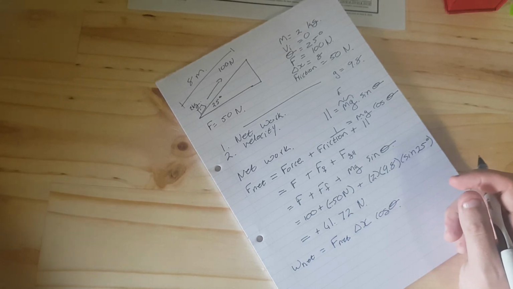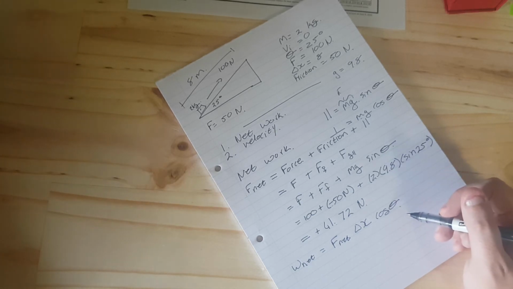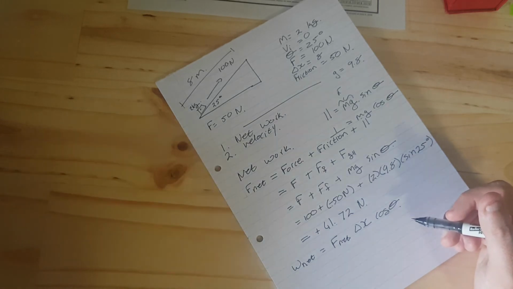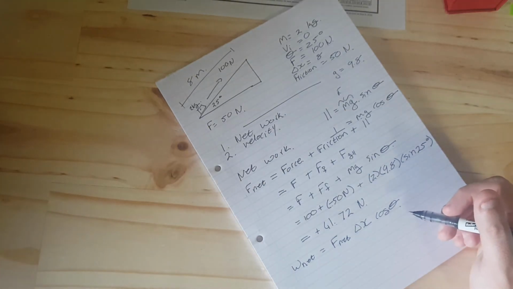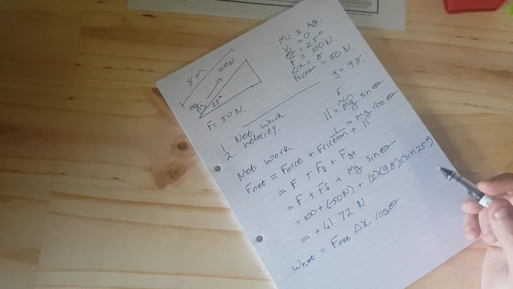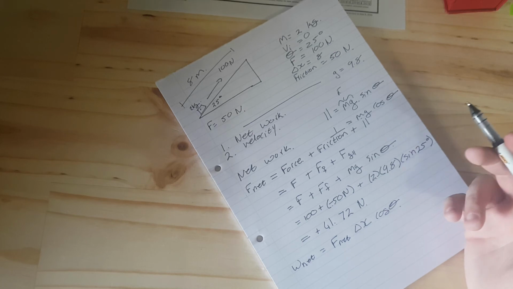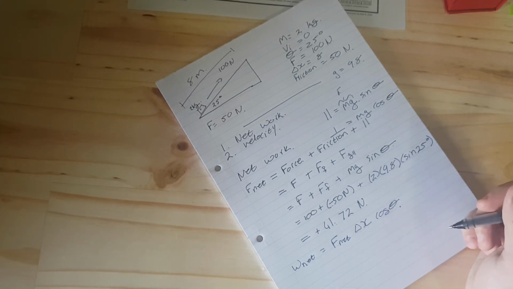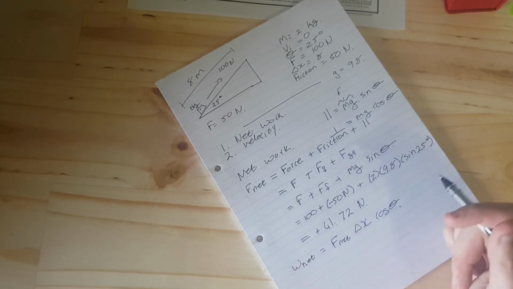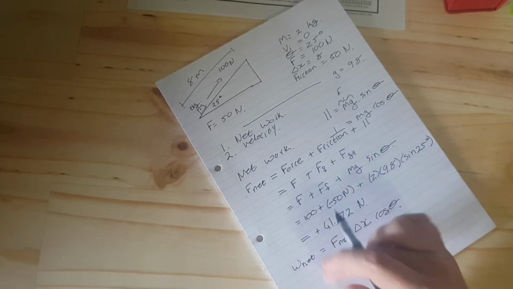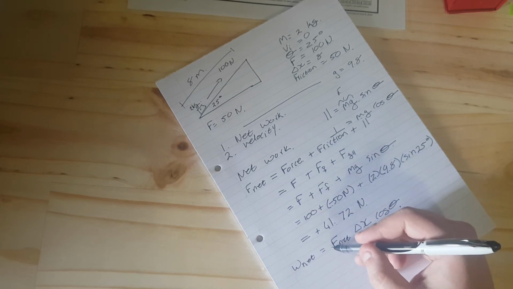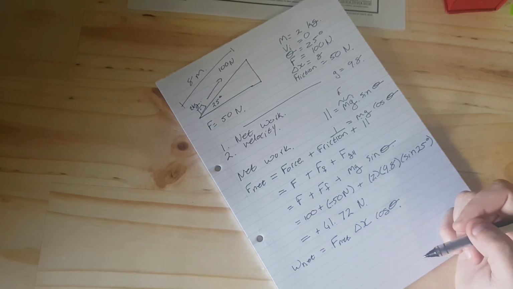Now, this is something that we spoke about in our previous discussion when we had a look at the positive and negative forces, or the positive and negative work, rather, apologies. So, what we have here is the net work is equal to a force. This force we have just calculated.